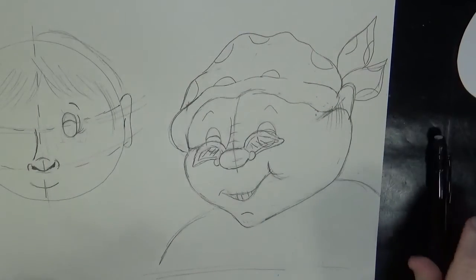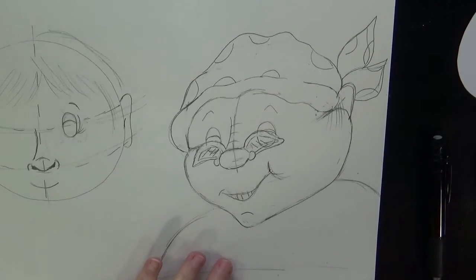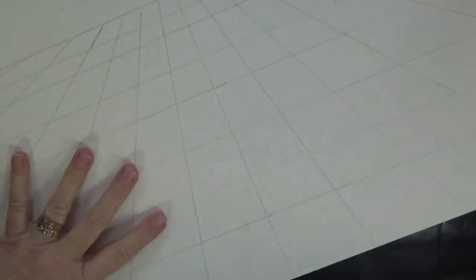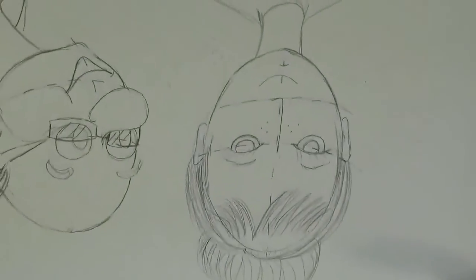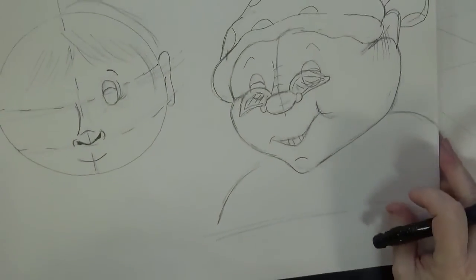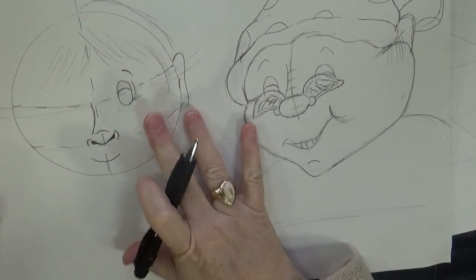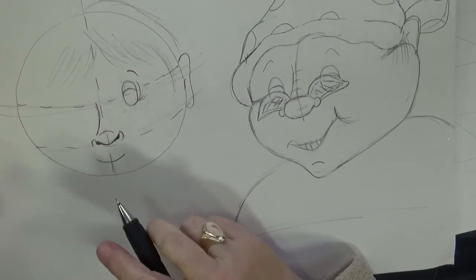So, what do I do next? Well, next, I bring back out my paper that I had before, and looking at all of these different samples that I've shown you today, you can use some of these samples, or please come up with your own.